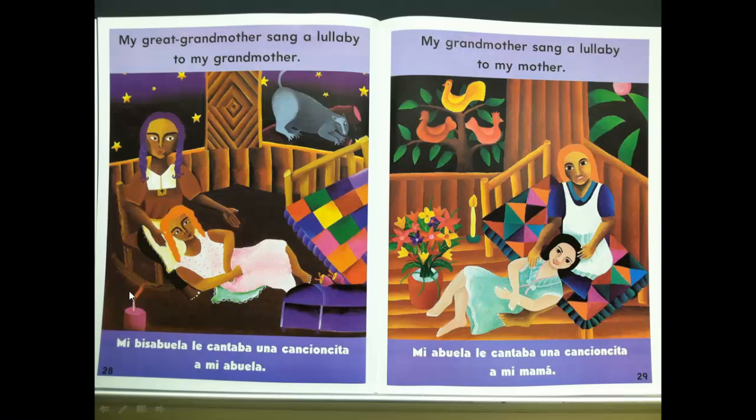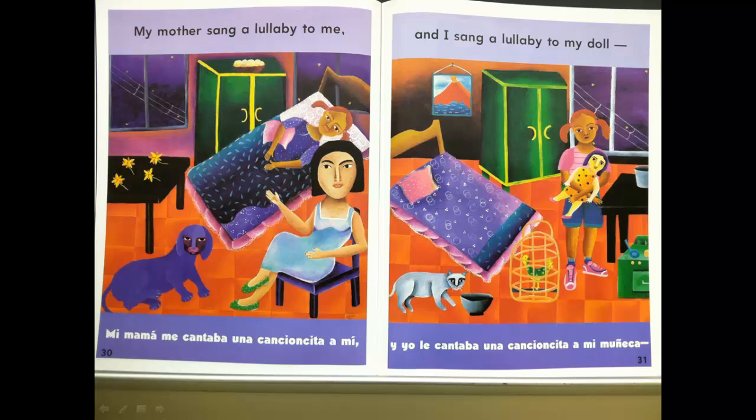My mother sang a lullaby to me, and I sang a lullaby to my doll.